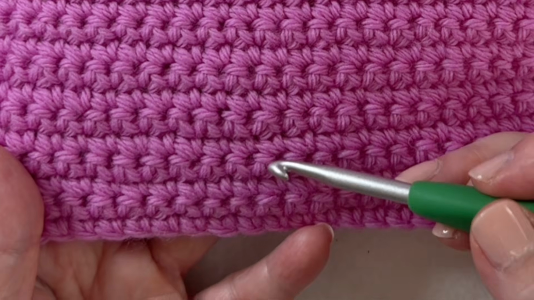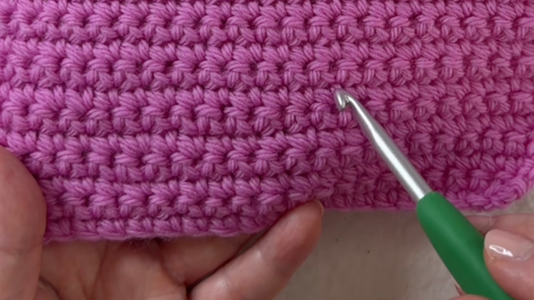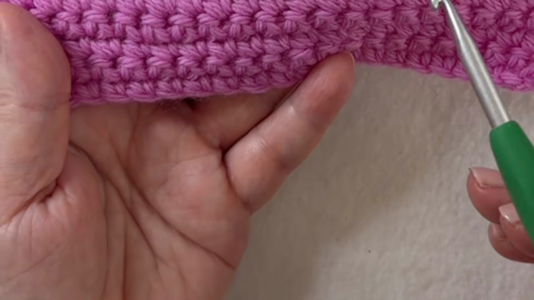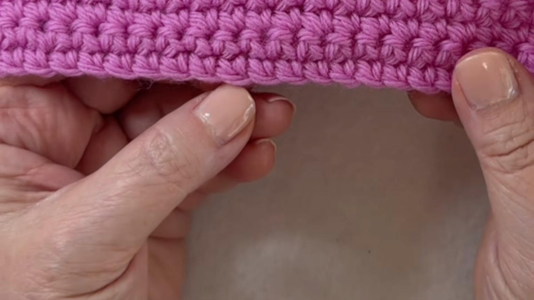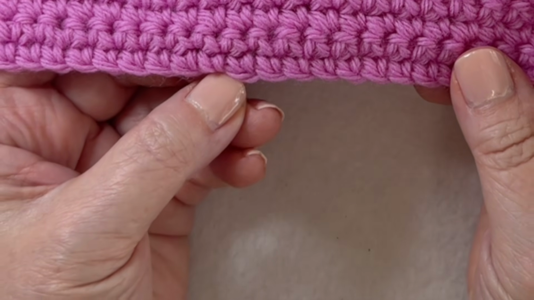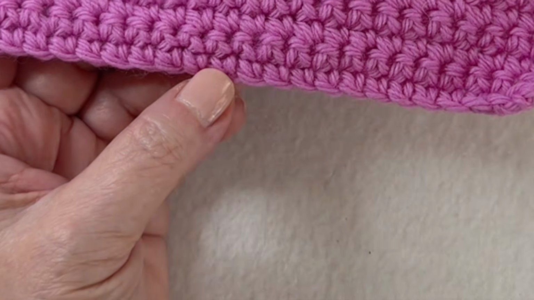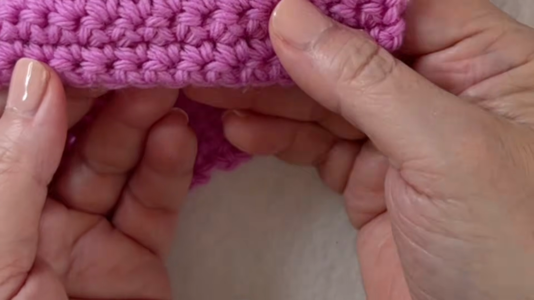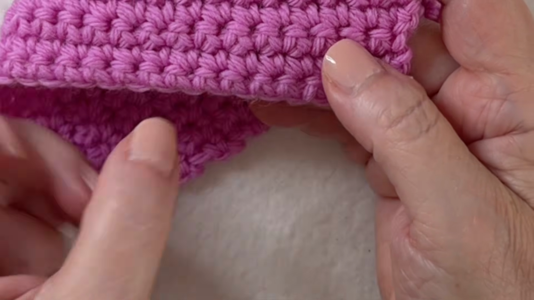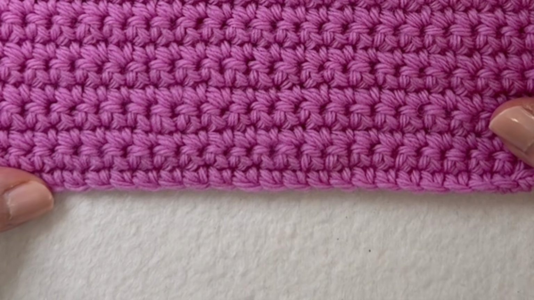On this particular fabric, because I'm working right side rows and wrong side rows, there's not really a right side or wrong side, but often I will consider the first row to be the right side. So I would look down here at the bottom of the fabric and see that that is my right side row. I could turn it around and see what the first row looks like on the wrong side, and then I might choose to make this be the right side of my fabric.